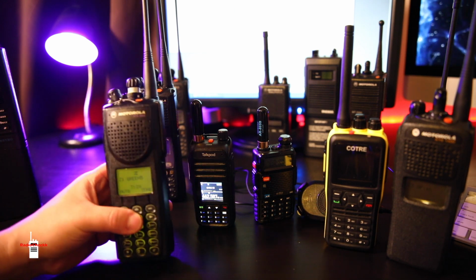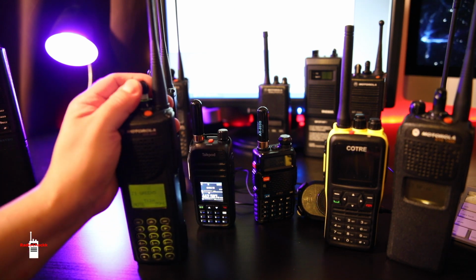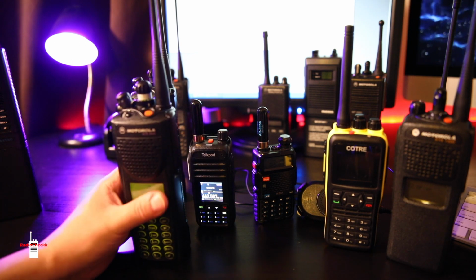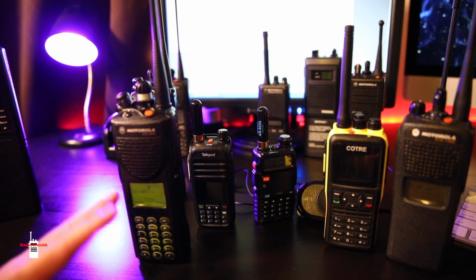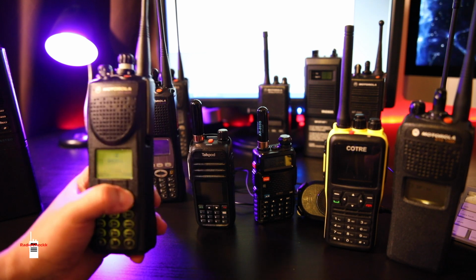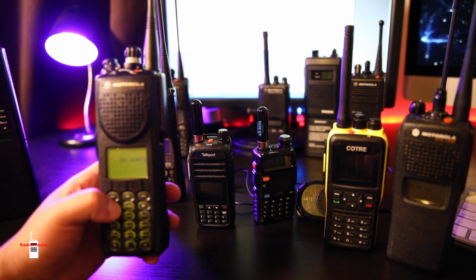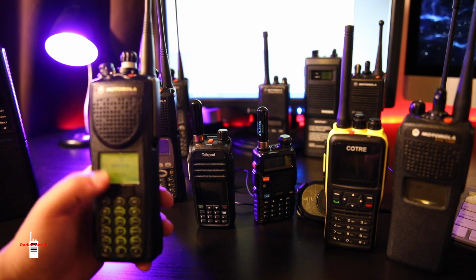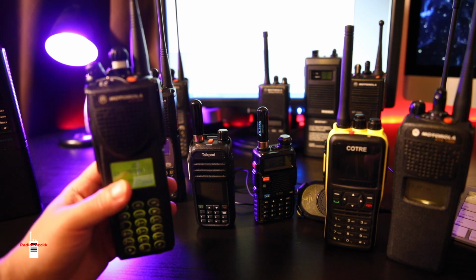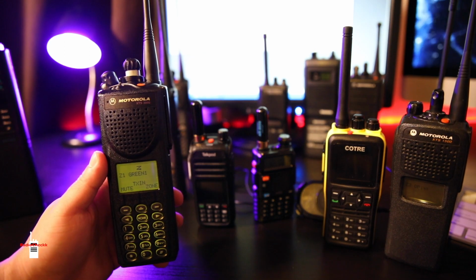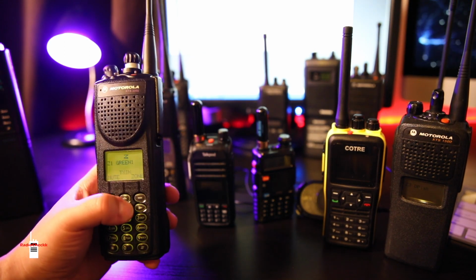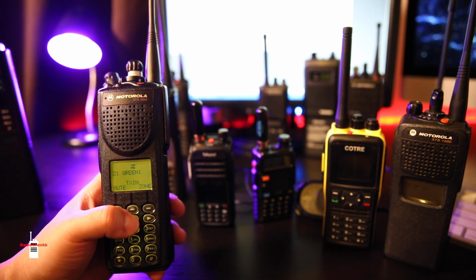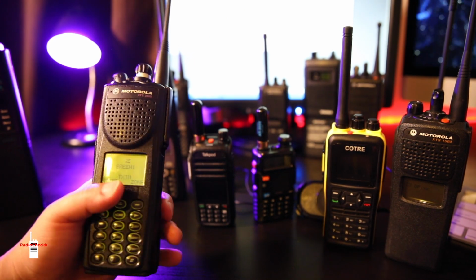My 3000 is typically set up for FRS, GMRS, my local AMR, DPS. I mean, it has several zones that I actually programmed, and so this would be my radio in case I want to talk to someone, in case I want to listen to someone, in case I need a, whatever the case is, this is going to be my go-to radio as far as communication.